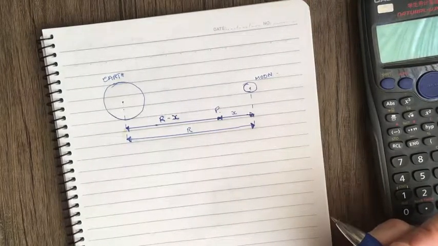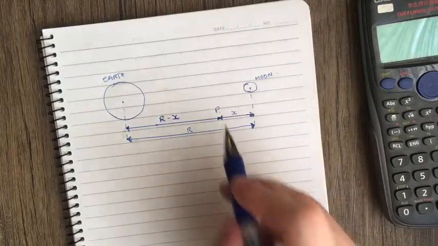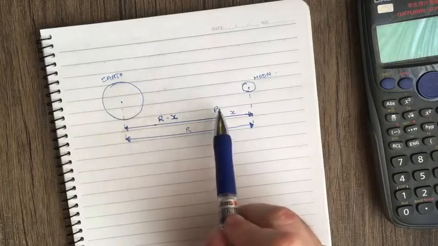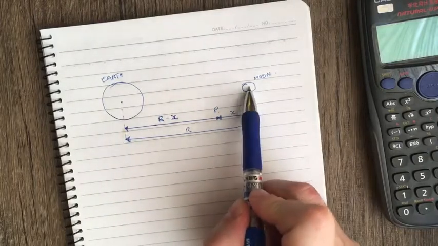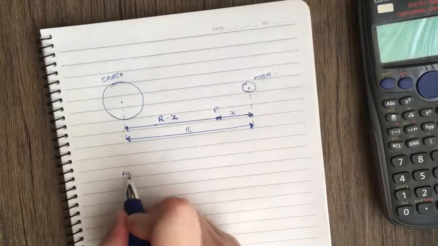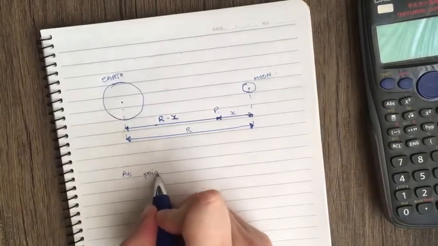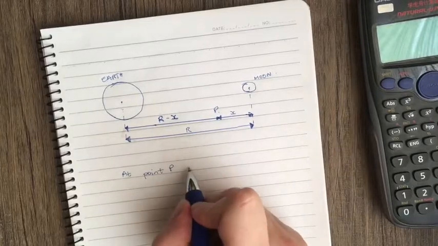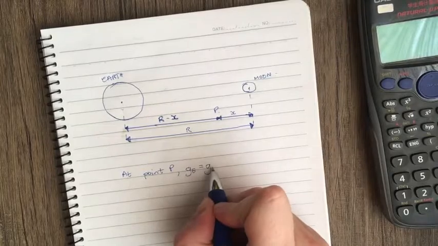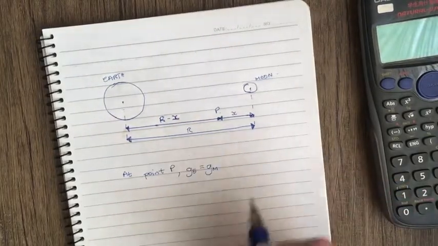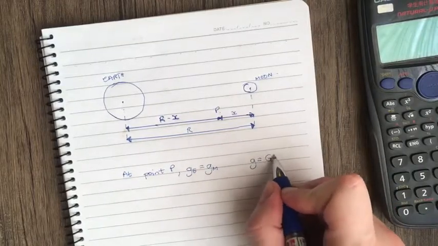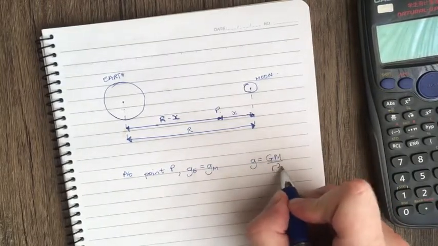So at this point P, the gravitational field strength of the Earth is equal to the gravitational field strength of the Moon. So at point P, g of the Earth is equal to g of the Moon. We also know that g is equal to big G m divided by r squared.